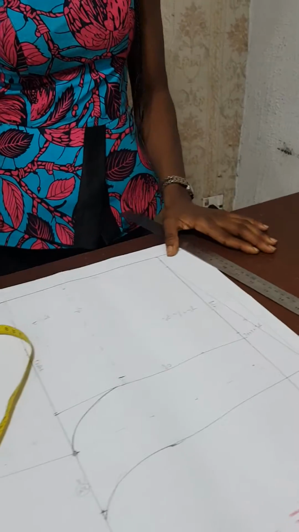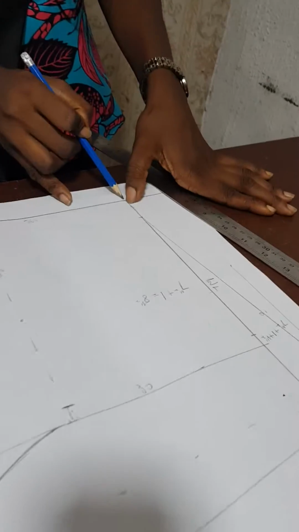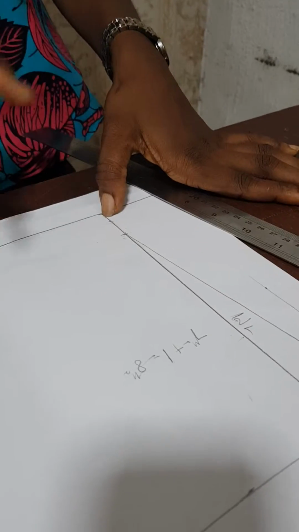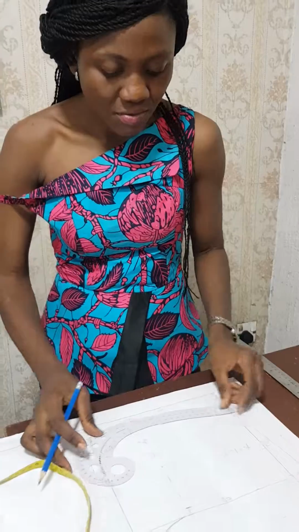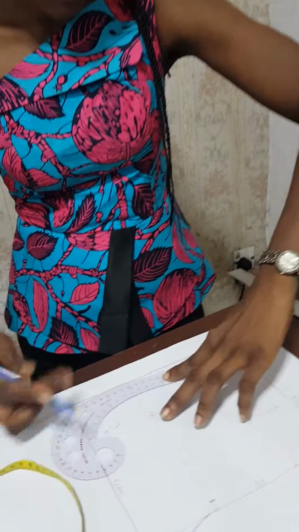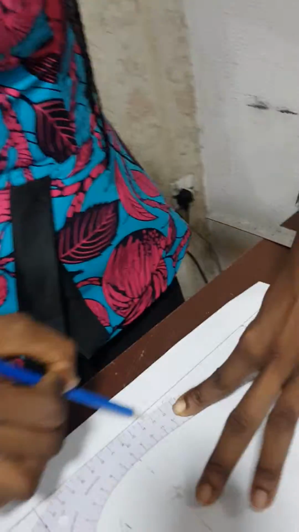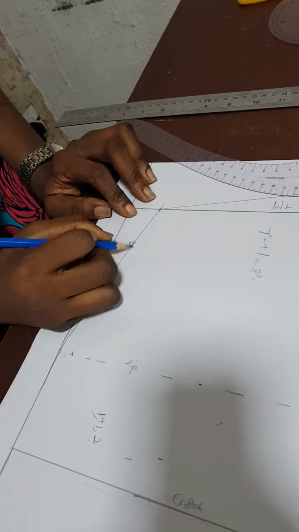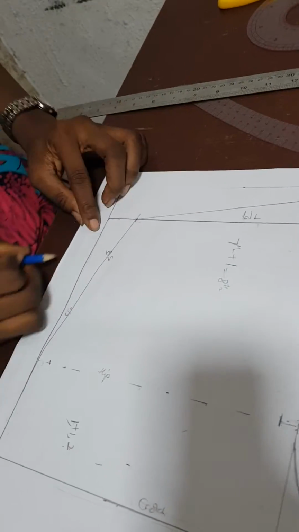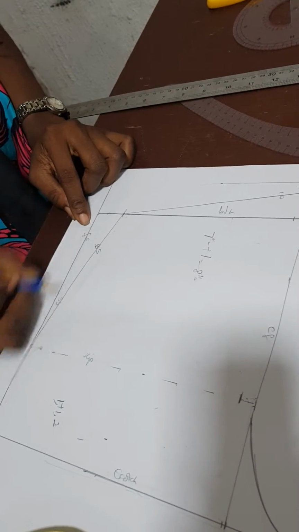Now, it's not compulsory that the front and back must land on the same spot. It's not compulsory, but here that's not the case. The front is different from the back. So you connect your waist to the hip. So for the back, this is the back side, and then this is the front side.